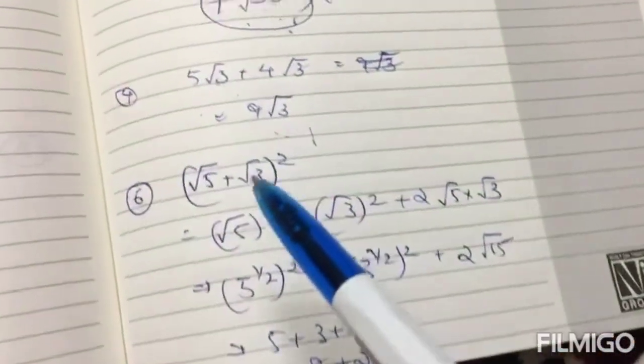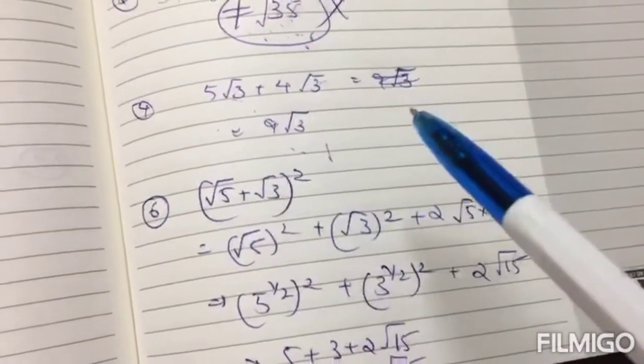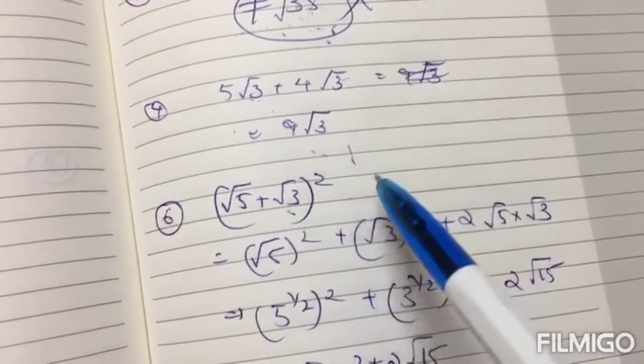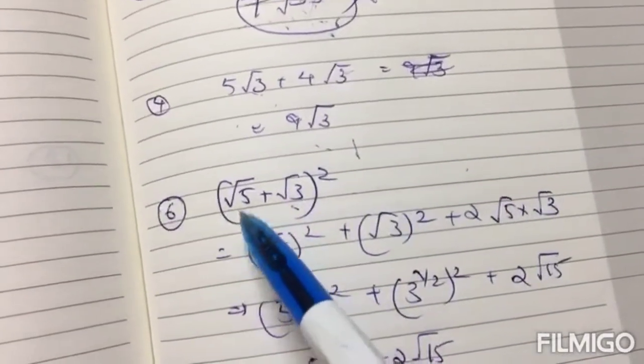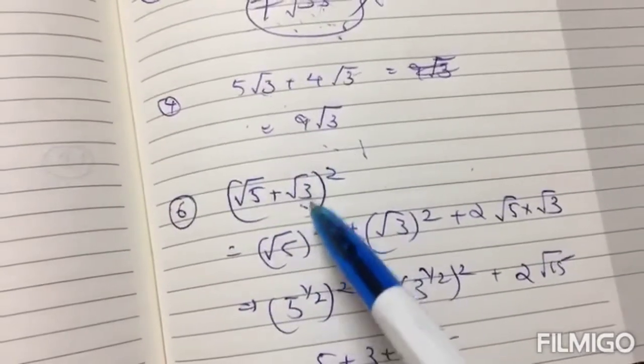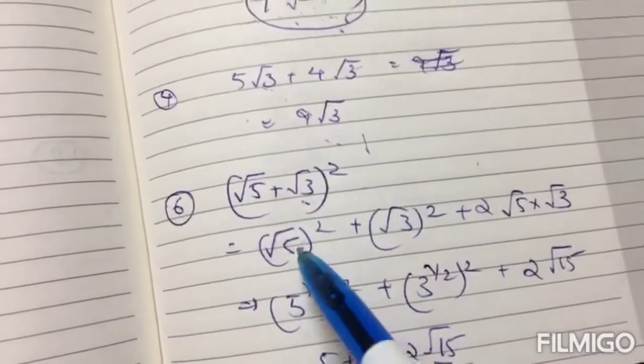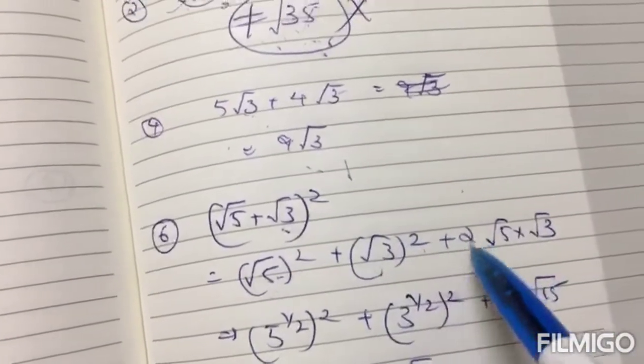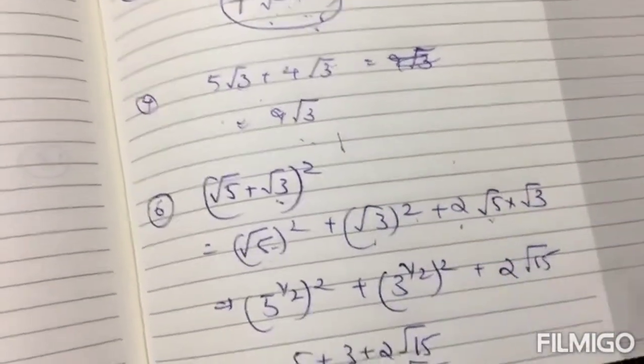Now remember, we have learnt the a plus b whole square formula, right? What is the formula? It is a square plus b square plus 2ab. What is a here? Root 5. What is b? It is root 3. So a square, plus root 3 whole square, which is b square, plus 2 into root 5 into root 3.